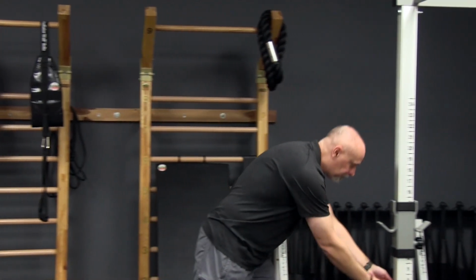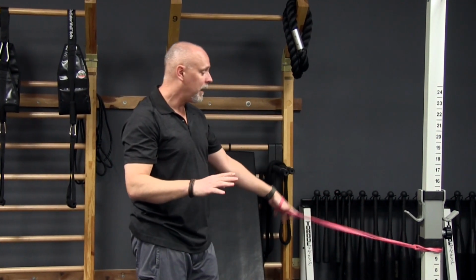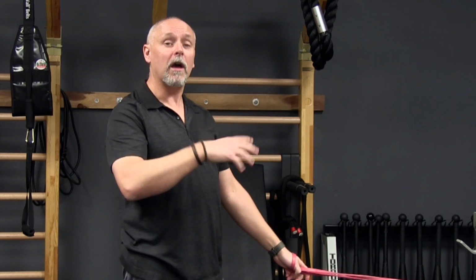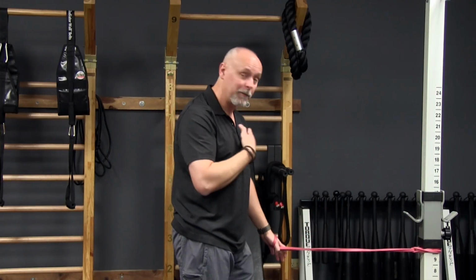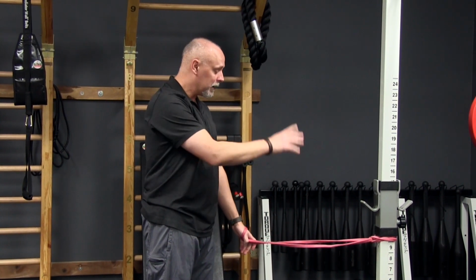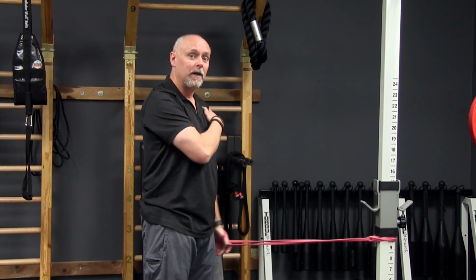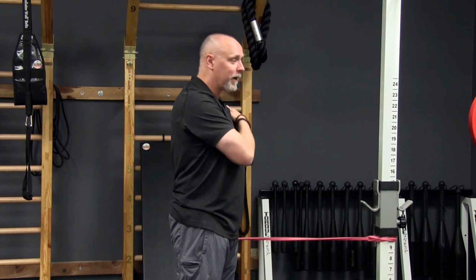So if you have problems in this motion, here's an easy way to start to work on it. You can grab a band. It doesn't have to be a band, it can be a rope, anything you want to use. And you can load isometrically the non-painful, non-stiff arm into the opposite motion of the motion that you want to improve. So, for instance, I want to improve my shoulder flexion. I can load the opposite arm into the opposite motion. In this case, I'm going to take the band and pull my arm backwards.